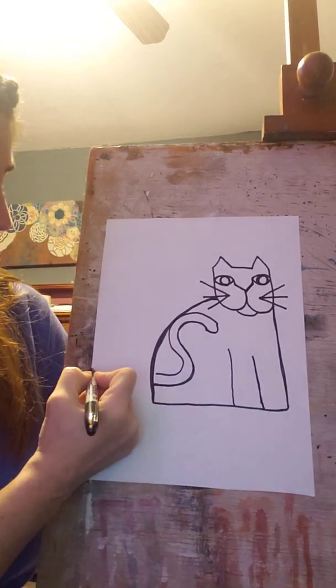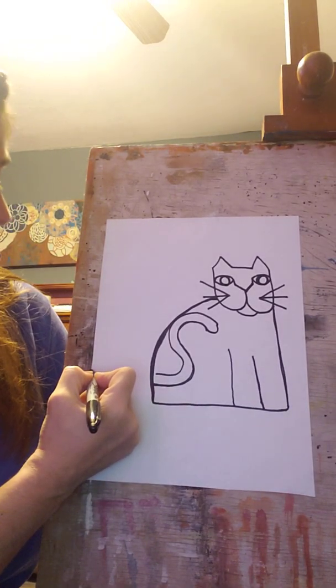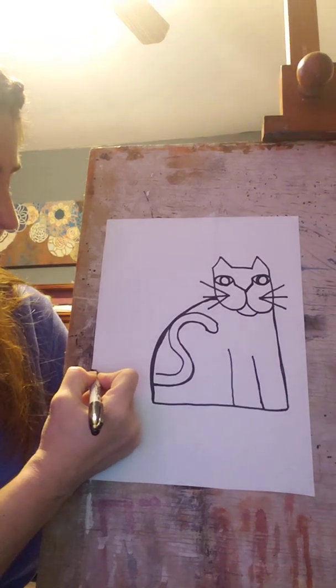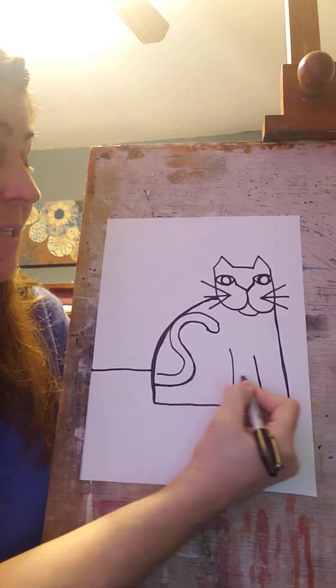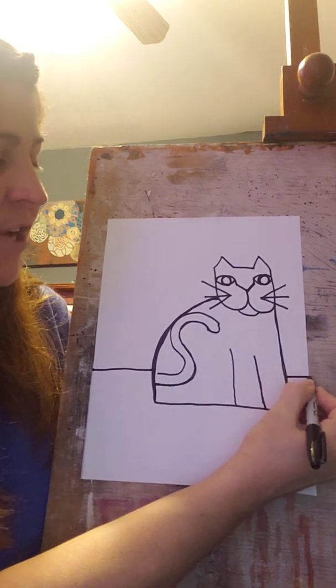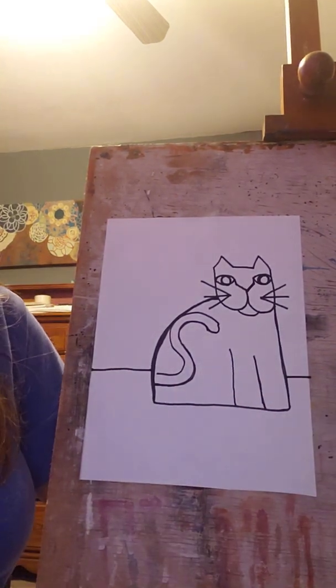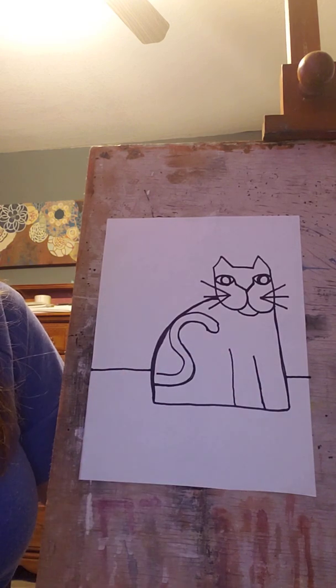Last but not least, though, we do need to give it a horizon line. So in the back, we'll give it a top and a bottom. We'll go straight line across, invisible line through, and then straight line across. Just like that. Now our kitty cat has somewhere to sit.